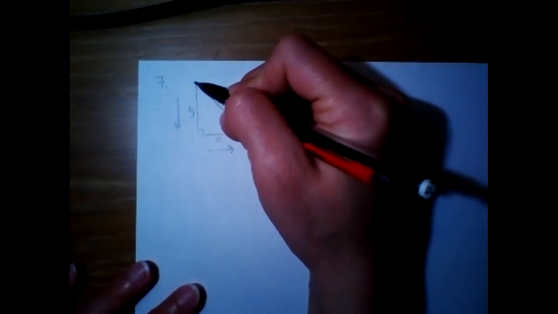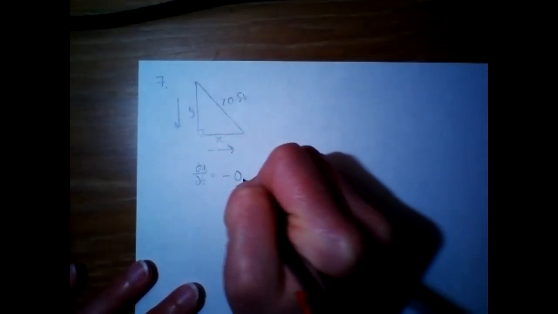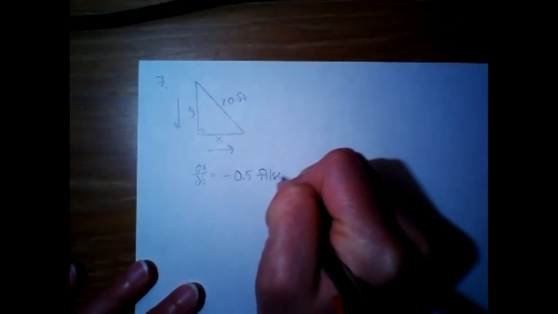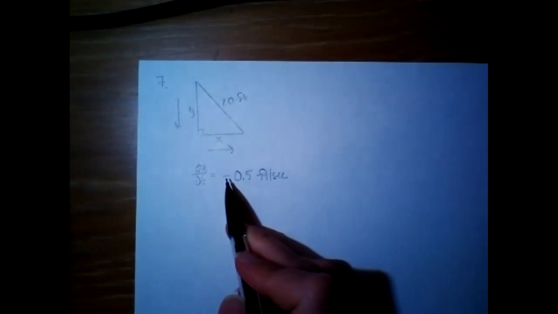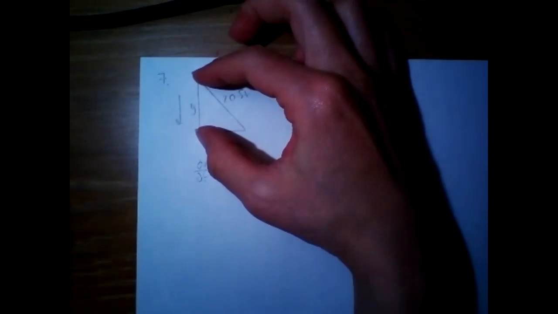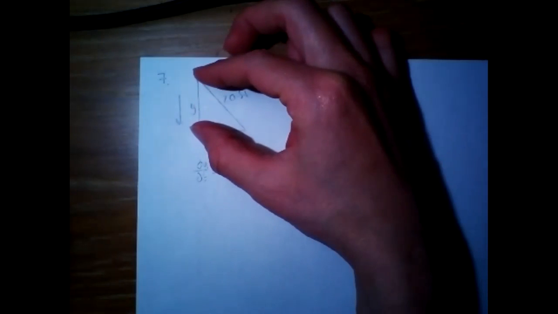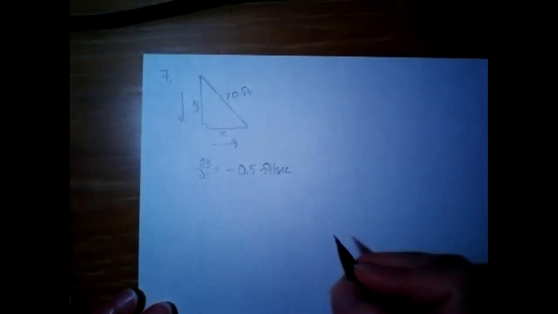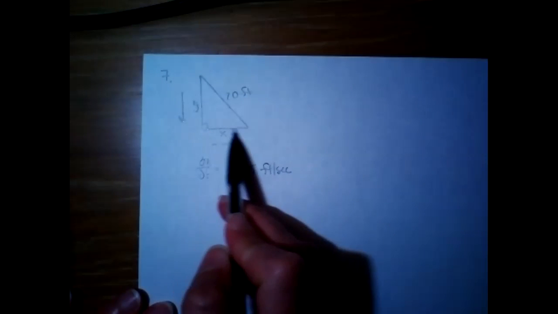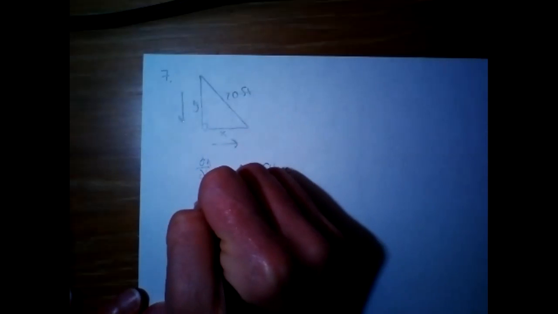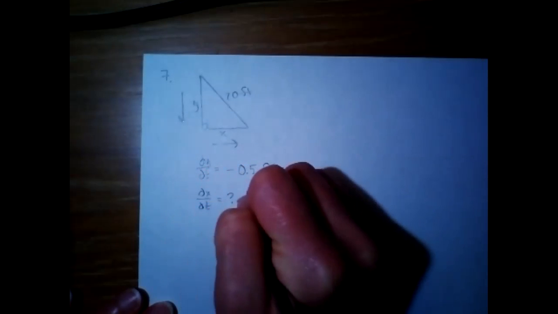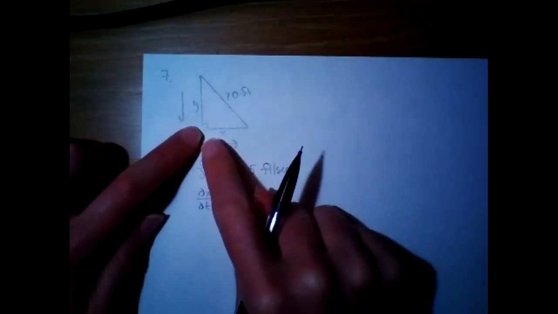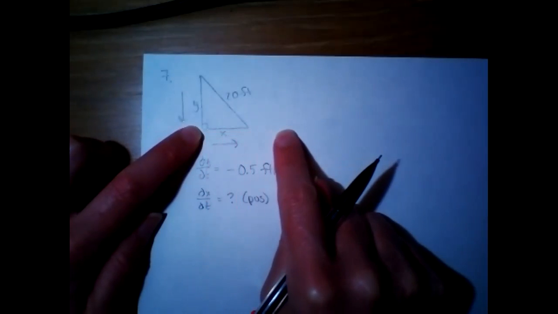So that's the rate at which y is changing. So dy dt is negative 0.5 feet per second. And a lot of people just miss that negative sign, so just be really careful with that. The reason it's negative is the ladder's sliding down, so that y distance is getting smaller and smaller. So negative 0.5 for that. How fast is the base of the ladder sliding out? So dx dt is our question mark. And that should be positive because the base is sliding out, so that distance is growing.